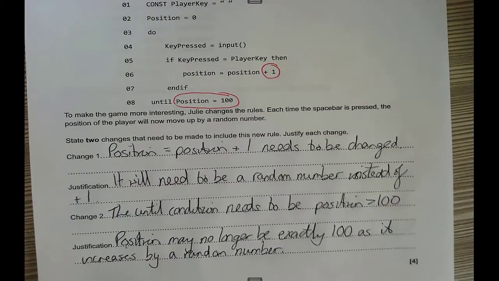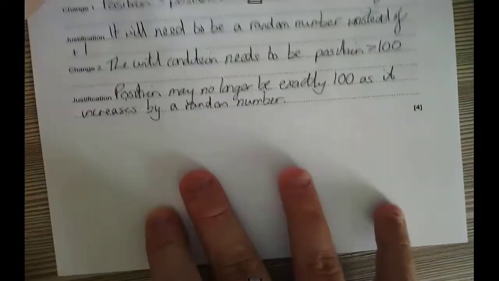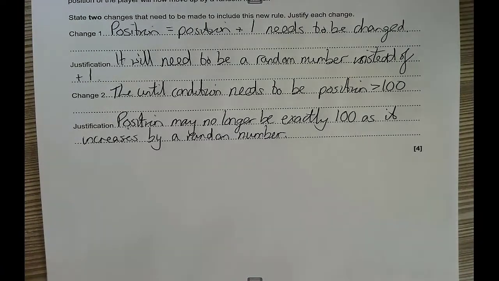Okay, so before we go on to the next question, let's go through this one and just check the mark scheme. So hopefully this will be nice and clear to see.